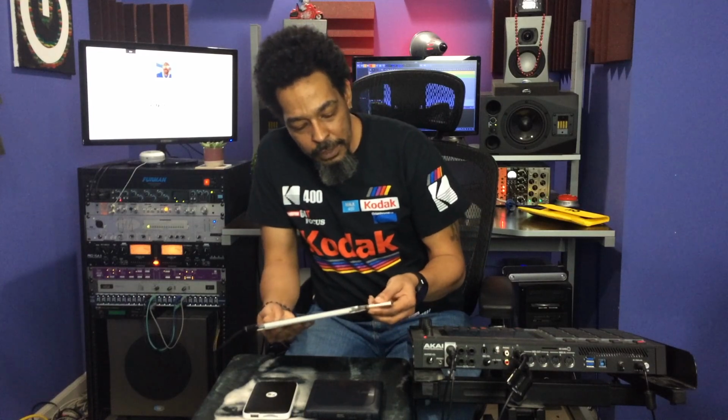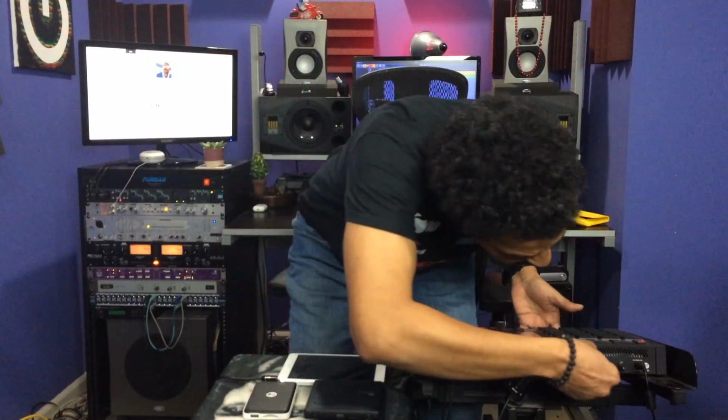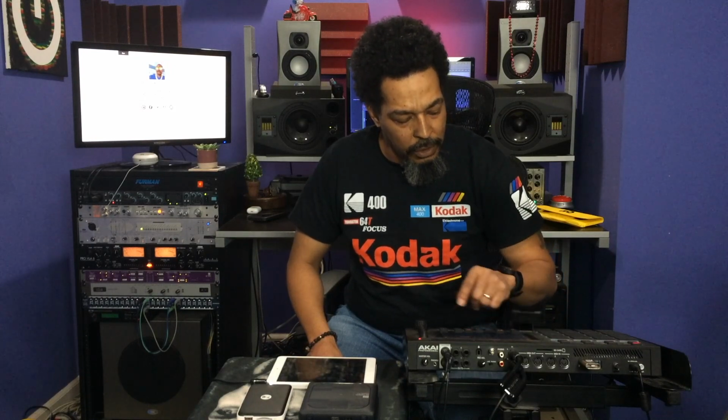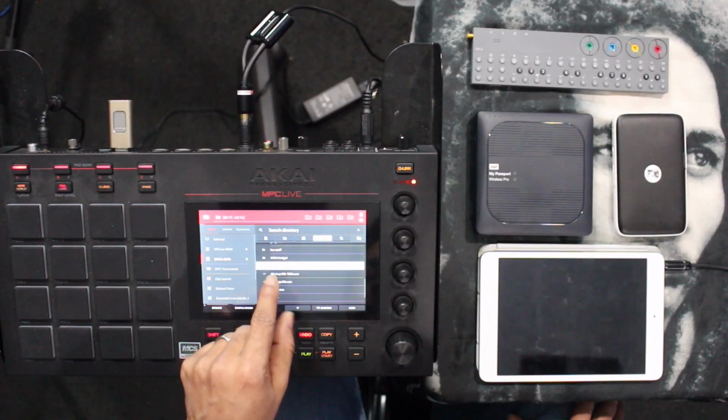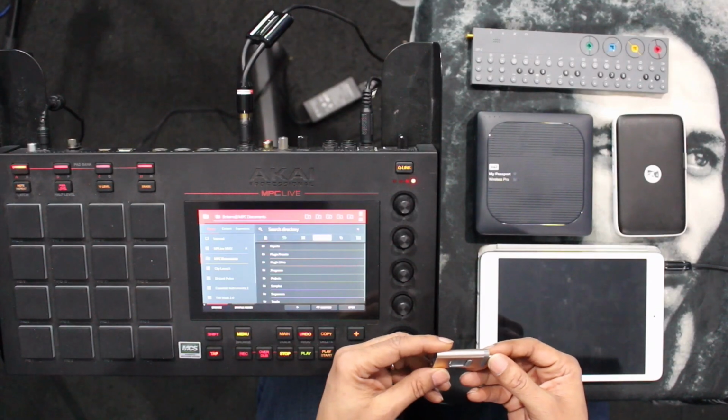You can just take the drive out of the iPad. So I'll go back to my USB side, and I'll plug it back into the MPC. So I go into the browser, and here's our loop of effects right here. So that's an iOS USB thumb drive.